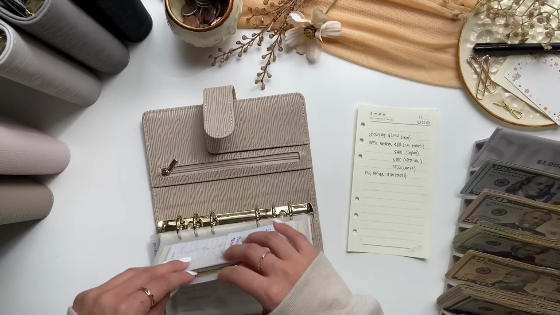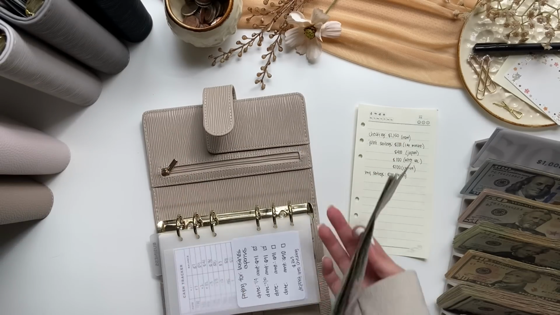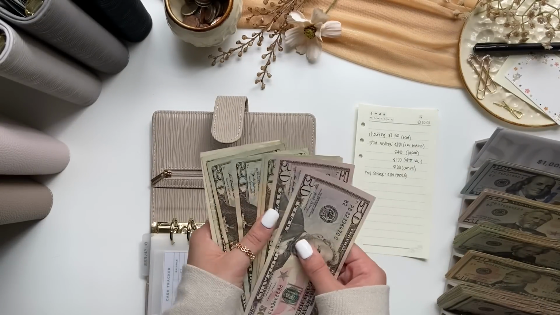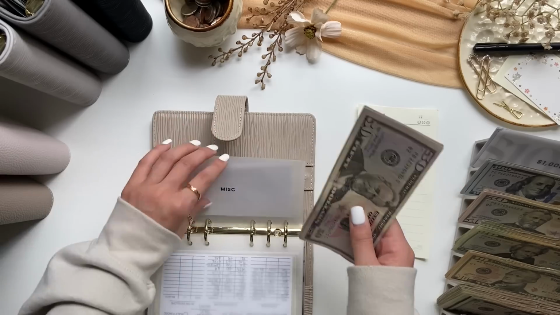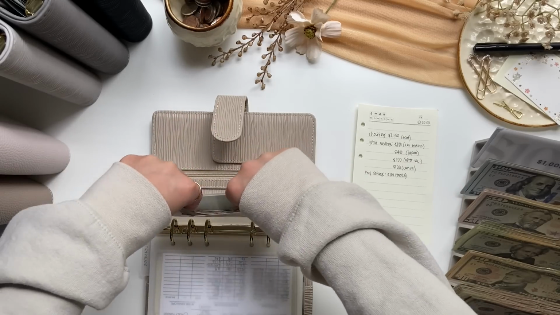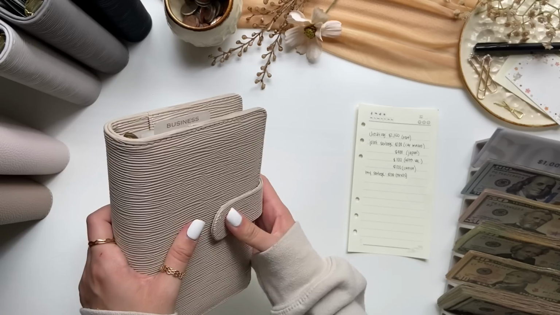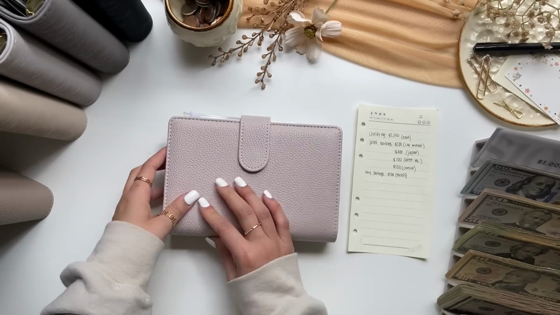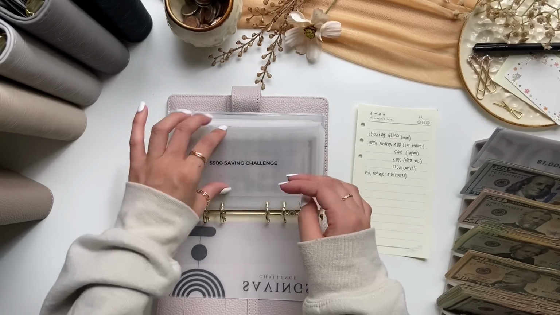Miscellaneous, this is gonna be, like, I'm keeping track of how much I need to save for this, and I'm gonna leave it like this. Okay, so that is it for my business binder. Let's go ahead and look in my savings binder and see if I want to condense anything in here.